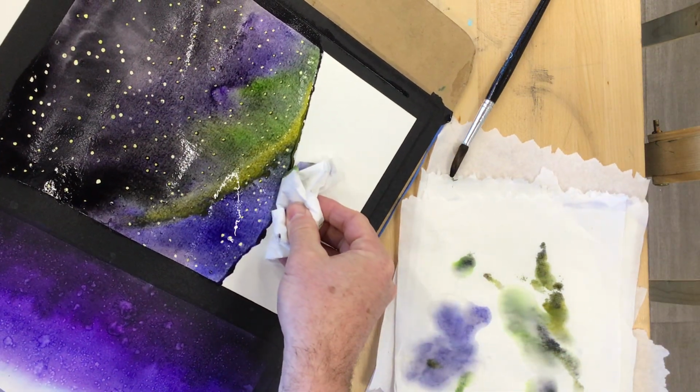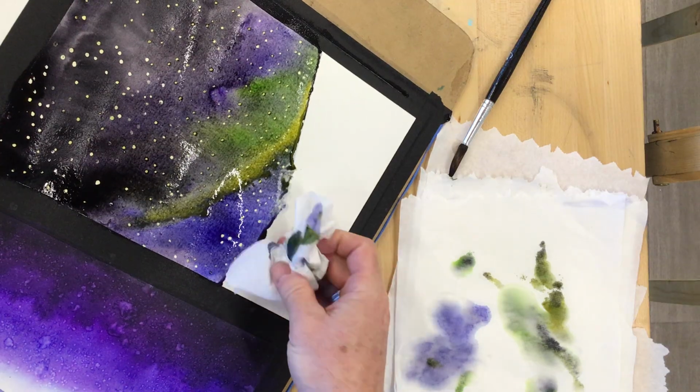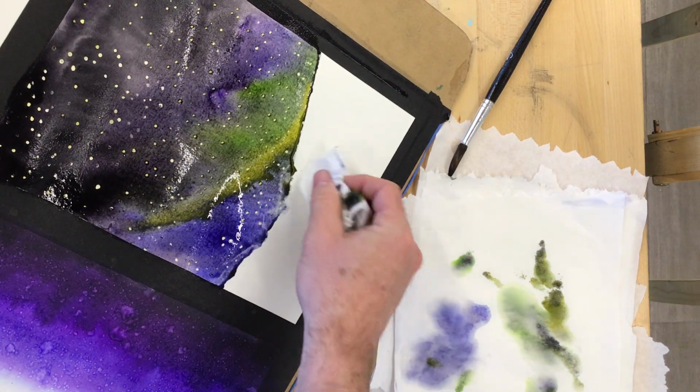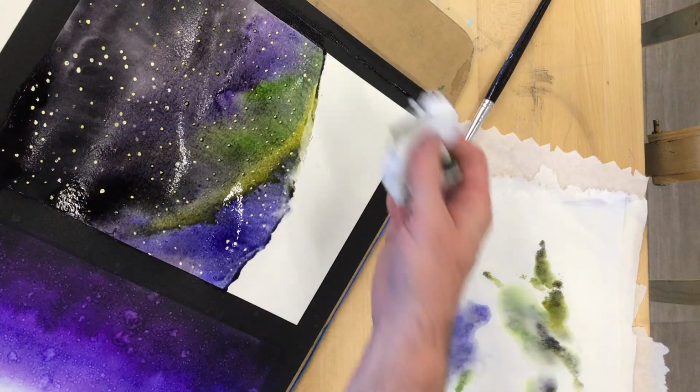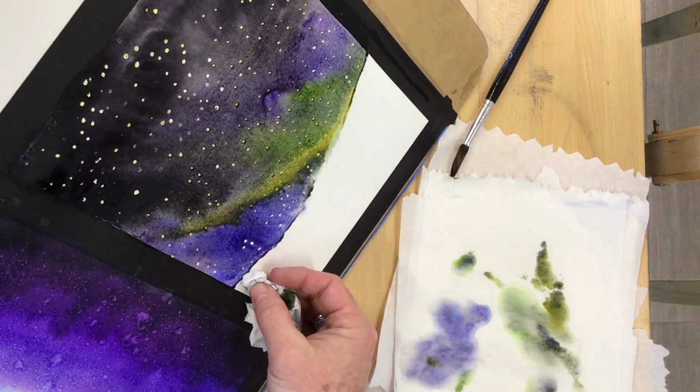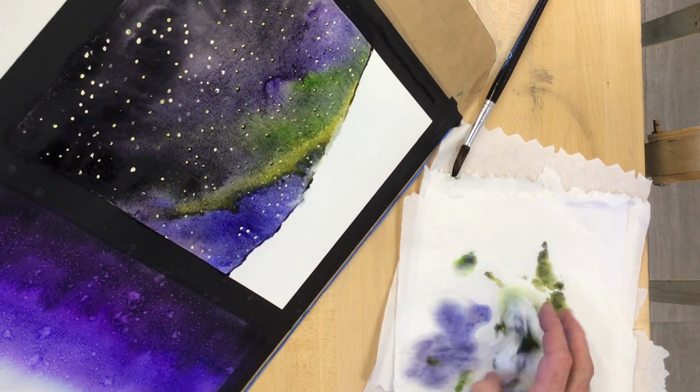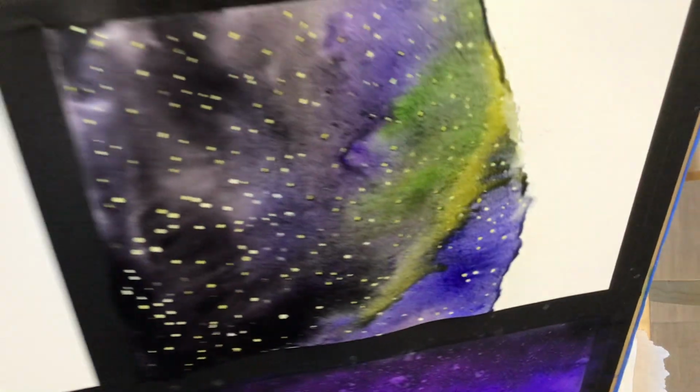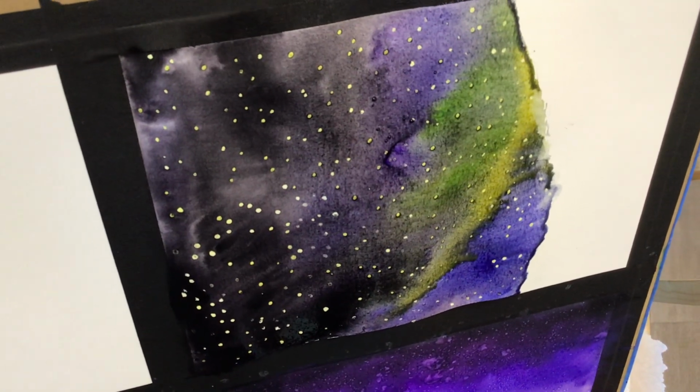If you try to do this sitting down, good luck. You need to be kind of mobile. I'm standing on the corner of the table here and able to kind of navigate, grab paper towels, anything I need. Okay, that's working pretty good.